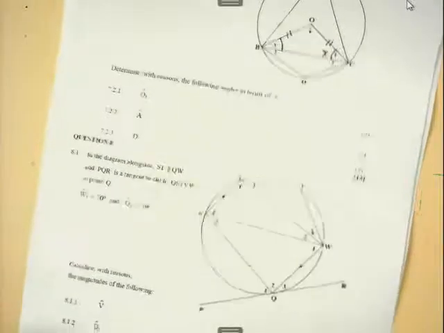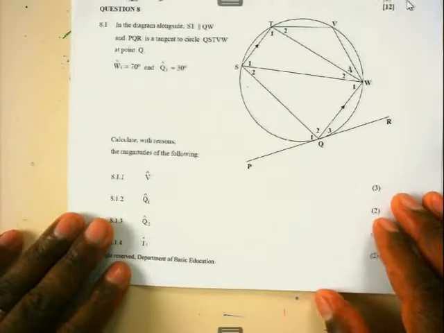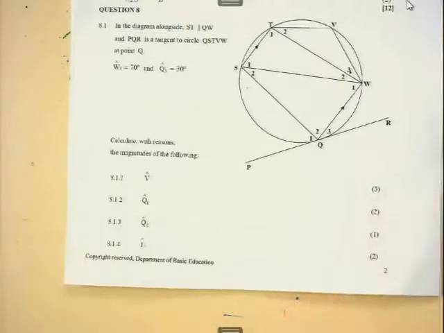Check this one, the last one. It's question 8. I hope it's clear on your screens. In the diagram, ST is parallel to QW, and PQR is a tangent to the circle.